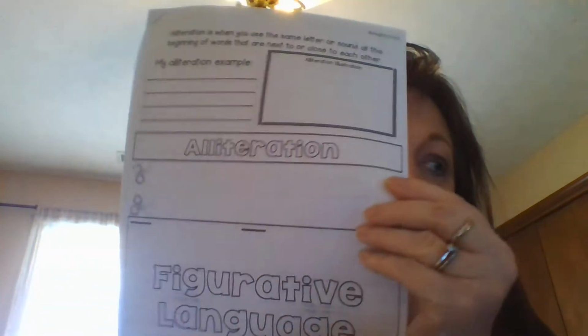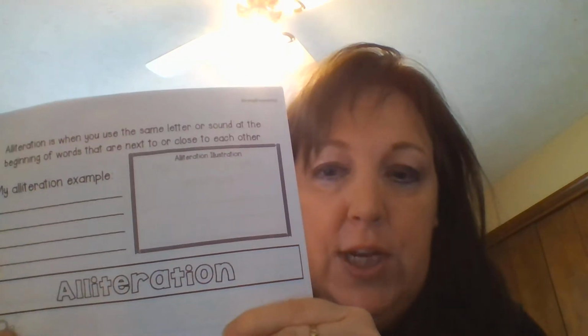Yay! So, for the first thing, you're going to need this packet, figurative language. You should have this from the very first bunch of stuff that I sent home. Now, this would be a book that we would cut apart and glue and staple the pages together, and they would get longer and longer. Since we're not at school, I'm not going to ask you to do that.